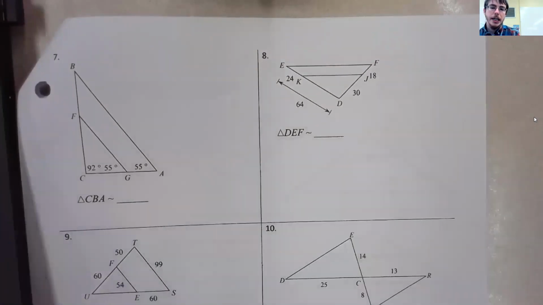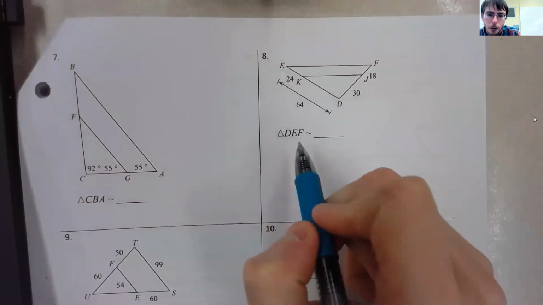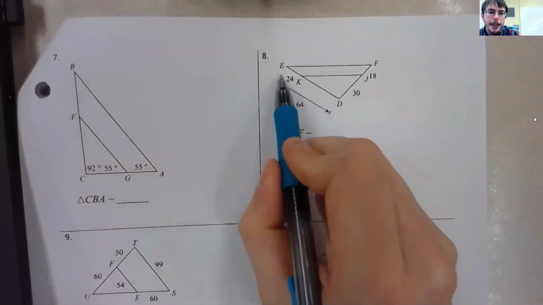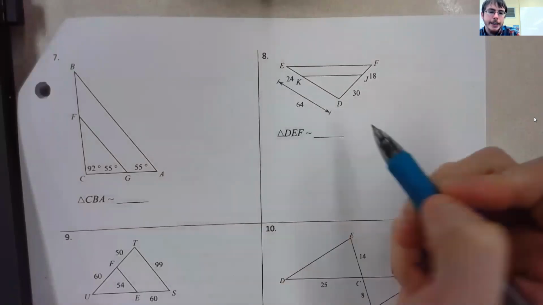Now, number 8, you're missing some side lengths here from some of the triangles. But since these are overlapping triangles, we can figure out what the missing sides are. So let's look at our small first. We don't have all two sides for the small ones yet. However, we do know that EK is 24, and we know that ED is 64.